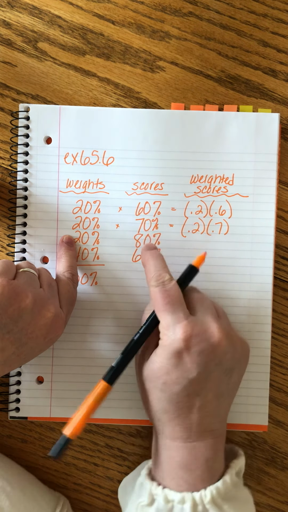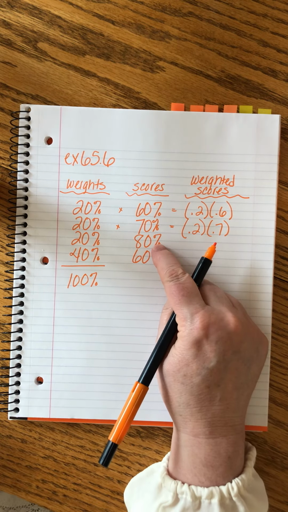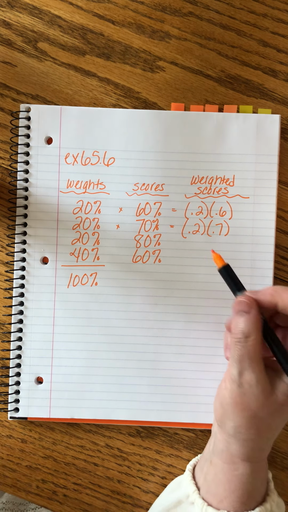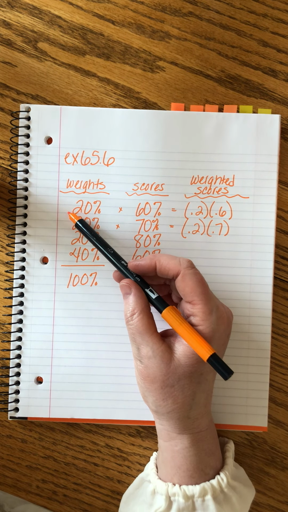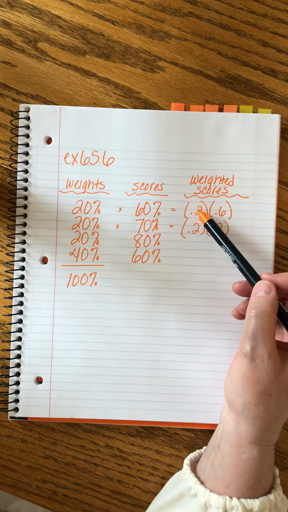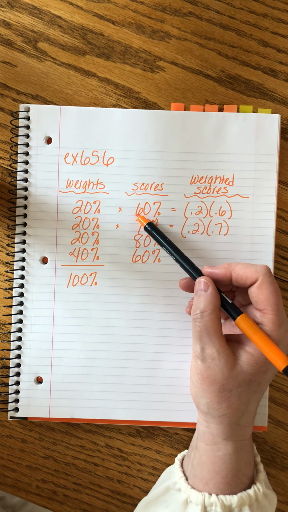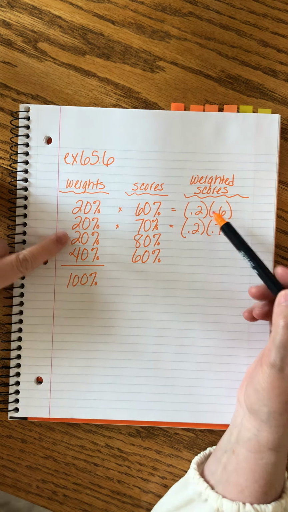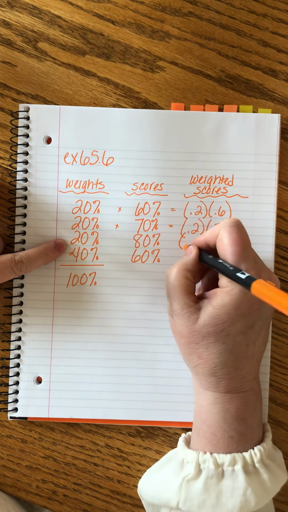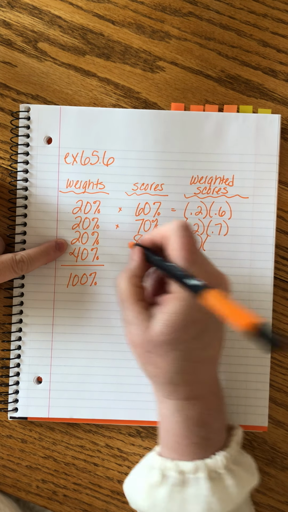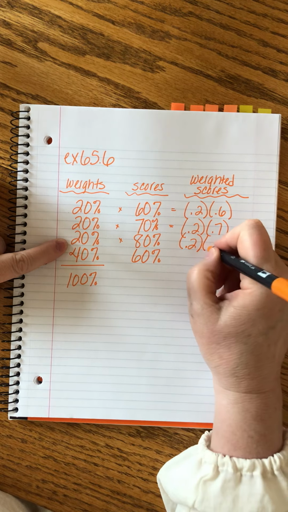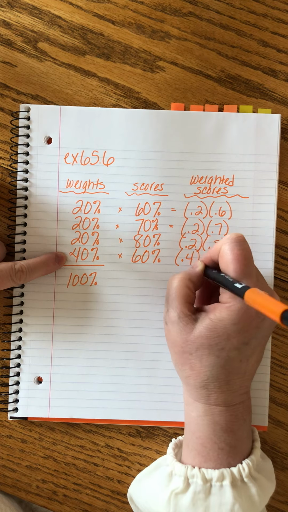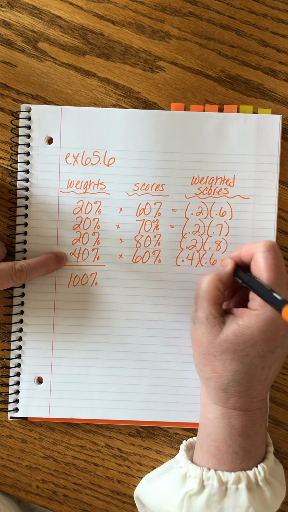See what I'm doing? We know that percents can be written as decimals. It's 70 over 100, so I'm reducing this from 0.20 to 0.2. I'm not really reducing it, I'm just dropping off the 0. The score of 60% would be 0.60. I'm just writing 0.6. So let me pick up here. 20% would be 0.2 times 80% equals 0.8. And then 40% would be 0.4 times 60%, 0.6.